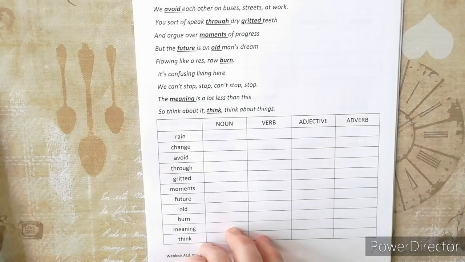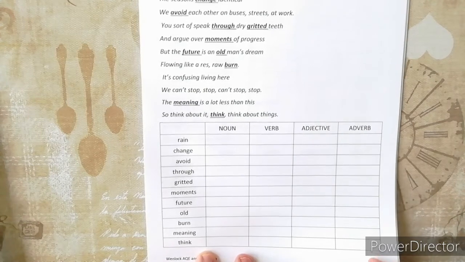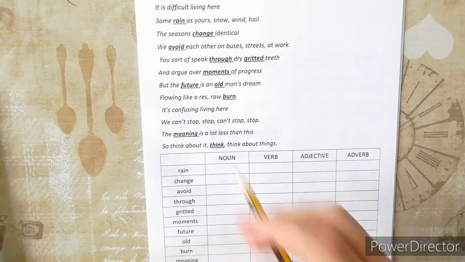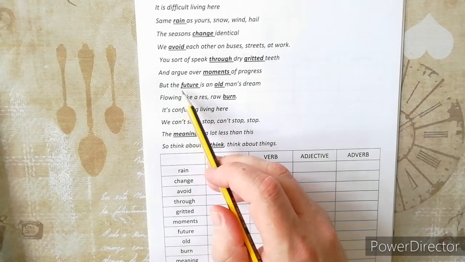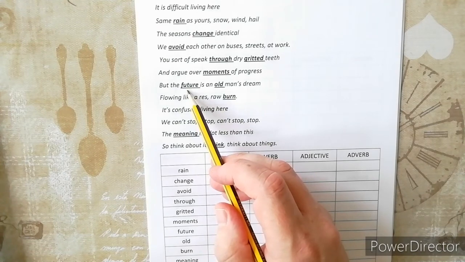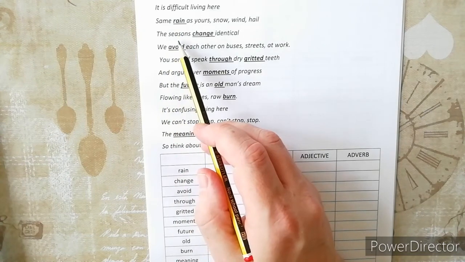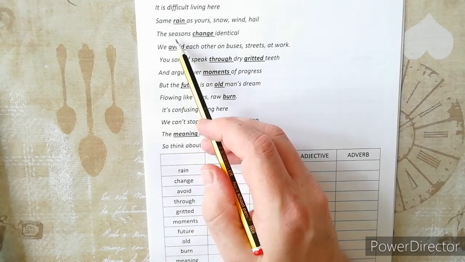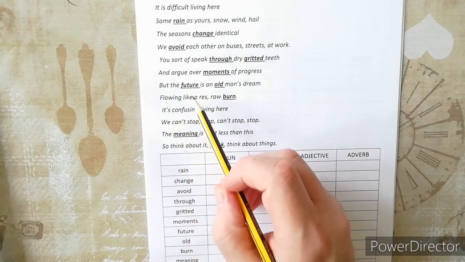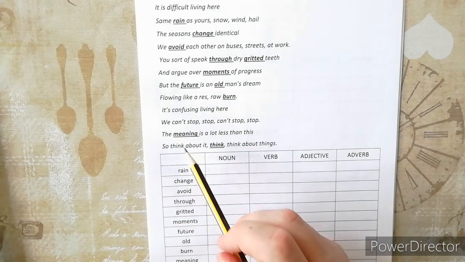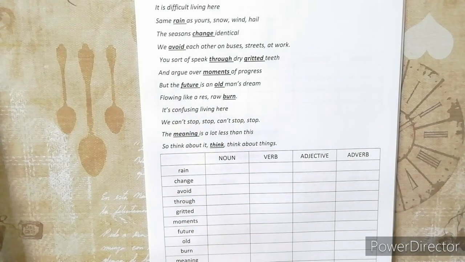Can you see any others with the word the? The future. The seasons. Seasons is a noun. Future is a noun. Meaning is a noun.